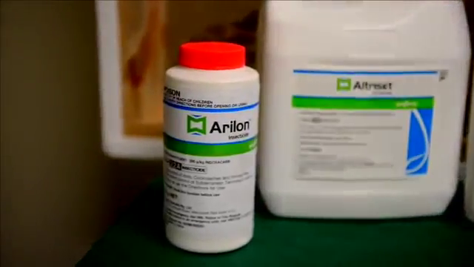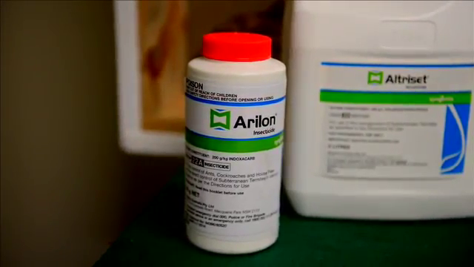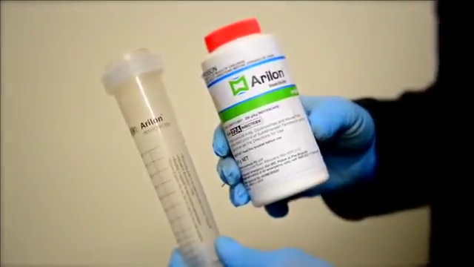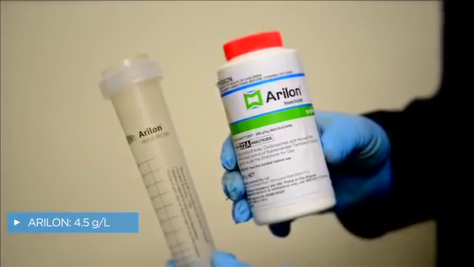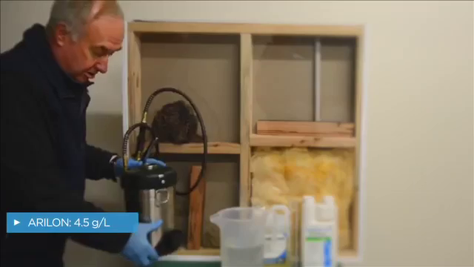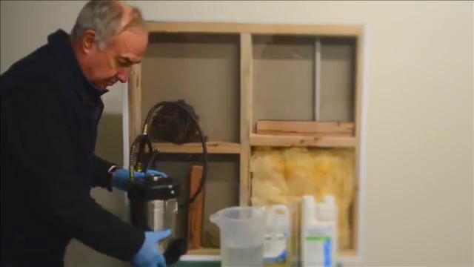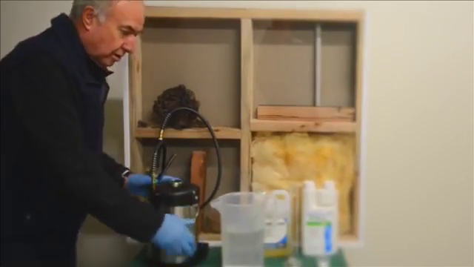For Aralin, which is a granular water dispersible formulation, we use 4.5 grams per litre of water, and we'd add the granules to the initial half litre of water, mix it in before adding the foaming agent and then topping up with water to 2.5 litres.